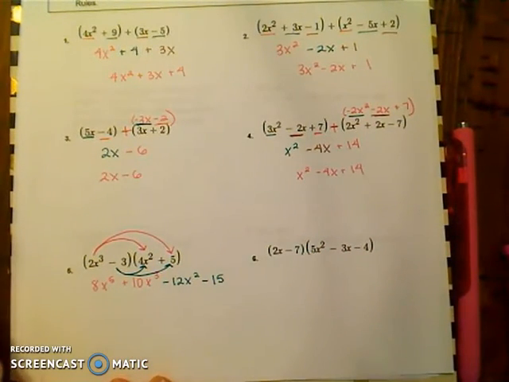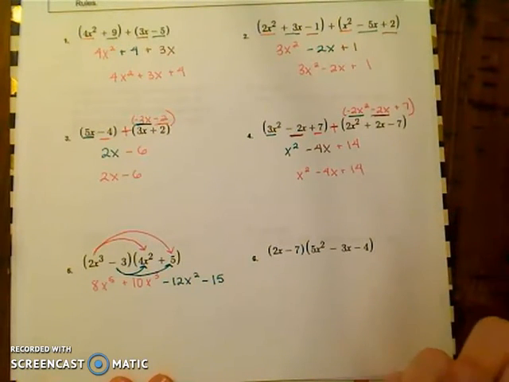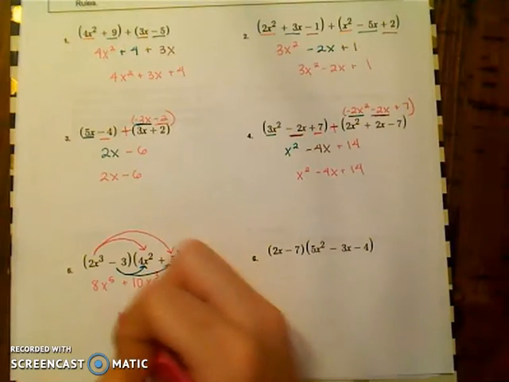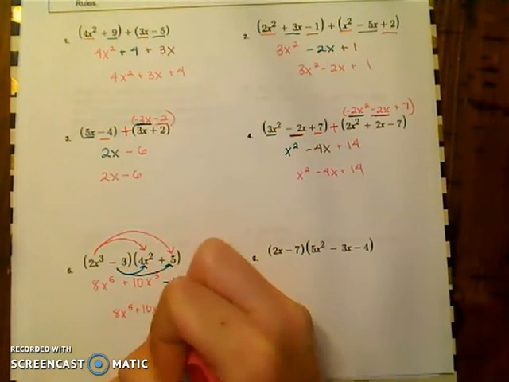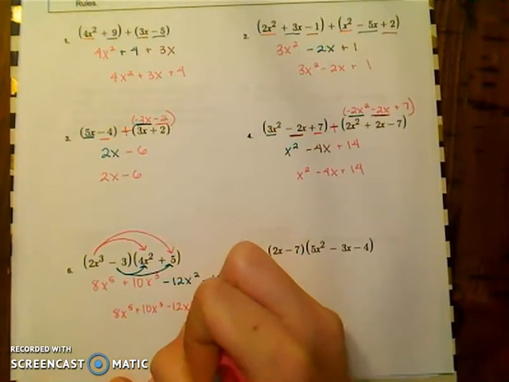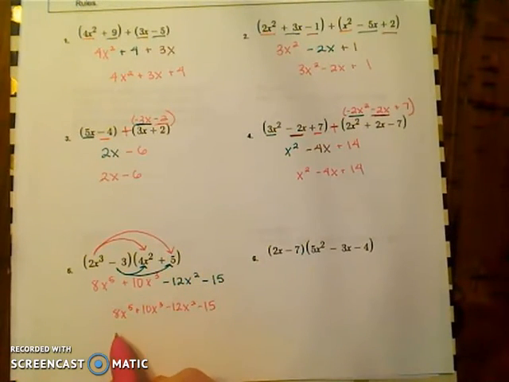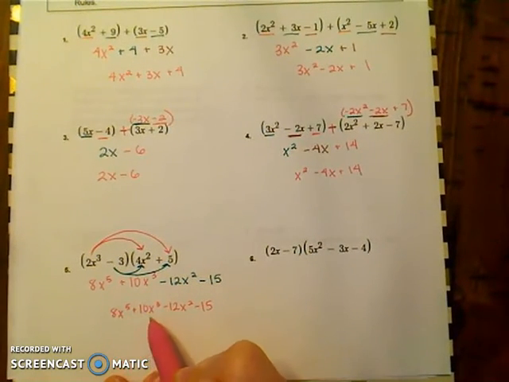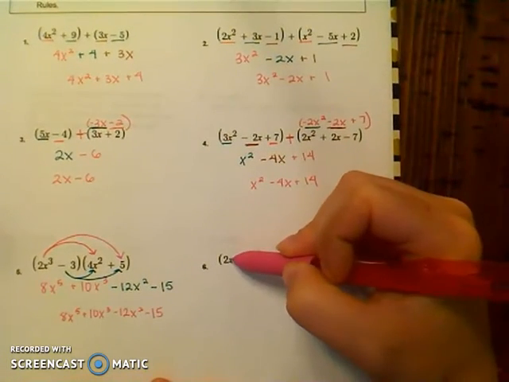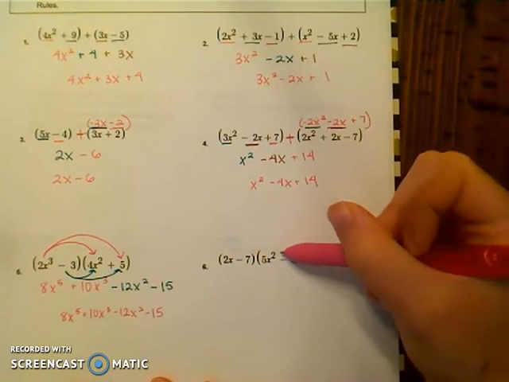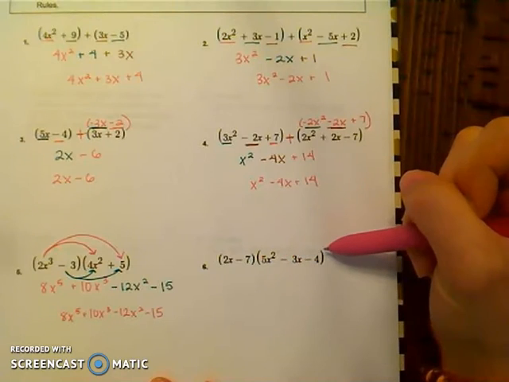And then, guys, I'm just going to see if I have any like terms. If I do, I'm going to combine them, and I'm just going to make sure my final answer is written in standard form. And it looks like I don't have any like terms on this first example, and it is already in standard form, so I'm good to go. My final answer is 8x to the 5th plus 10x cubed minus 12x squared minus 15. Okay, so share, and share some more. Let's look at another example. We have 2x minus 7 times 5x squared minus 3x minus 4.